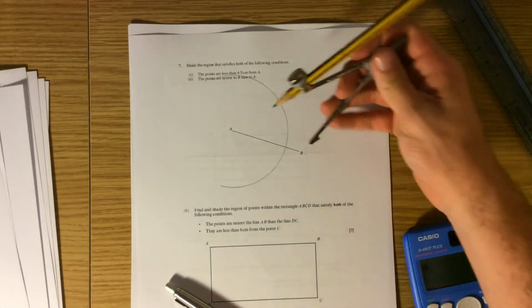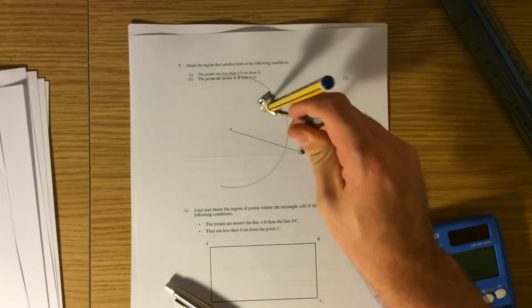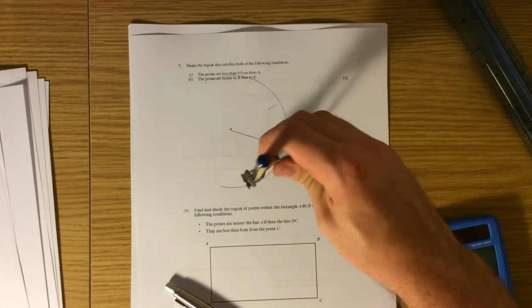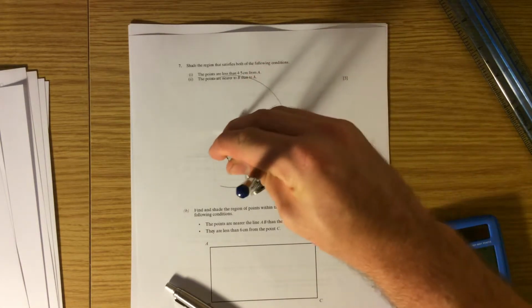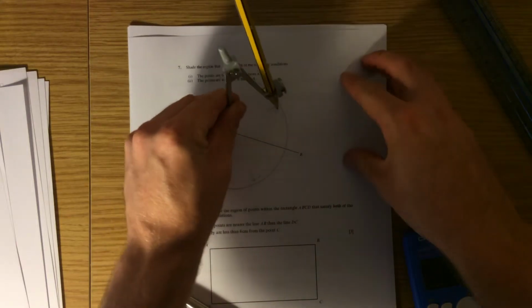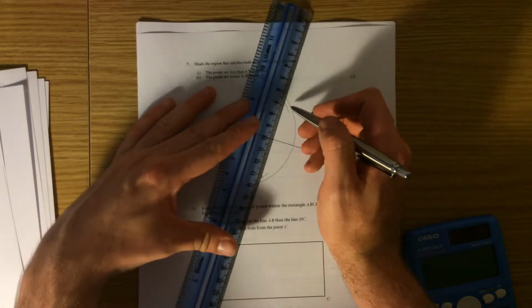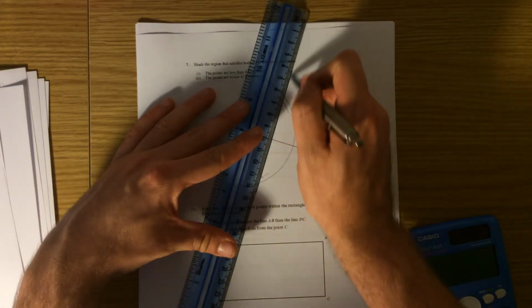Nearer to B than A, I set my compass to be more than half the line, and I do a little mark above and below, and I repeat this process from the point A. I mark below and I mark above, and at the 2 intersections of those points I draw a straight line.